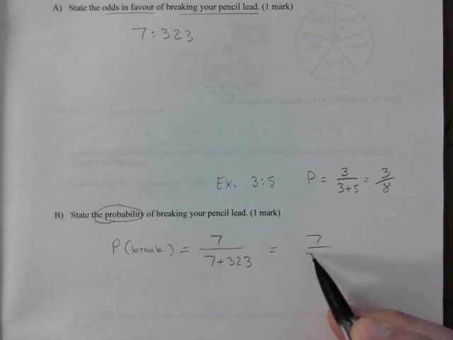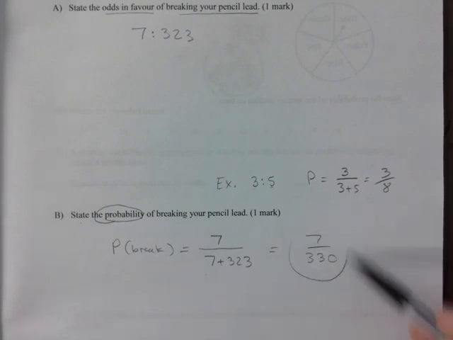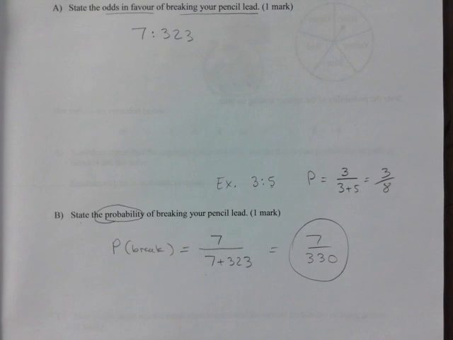So it's 7 over 330. Leave it. Do not turn it into a decimal. Do not turn it into a percentage. Just leave it like that. Okay.